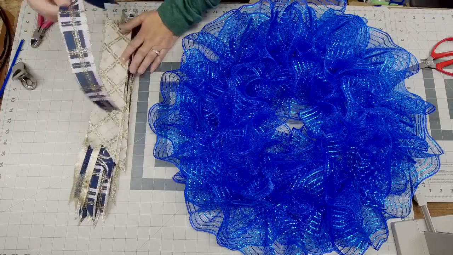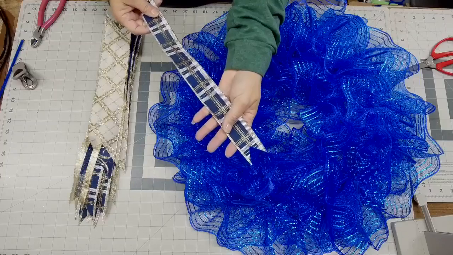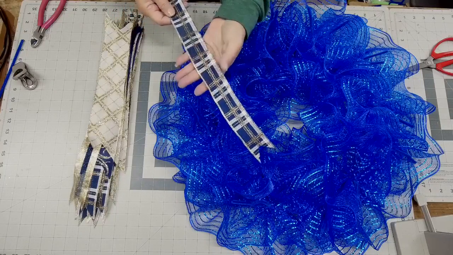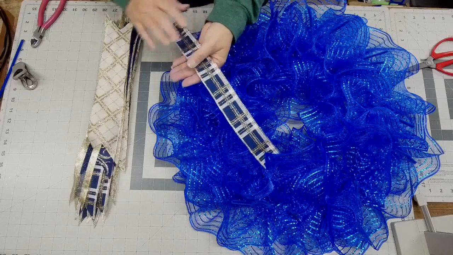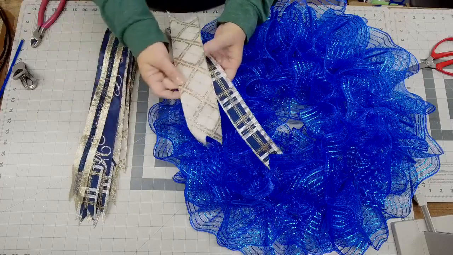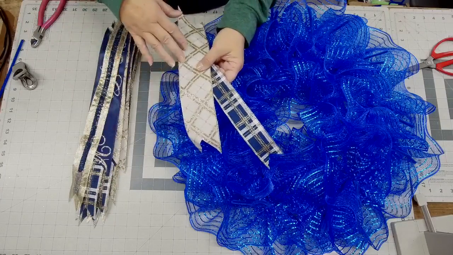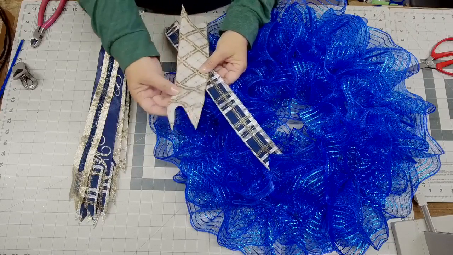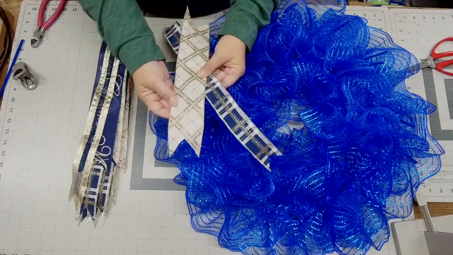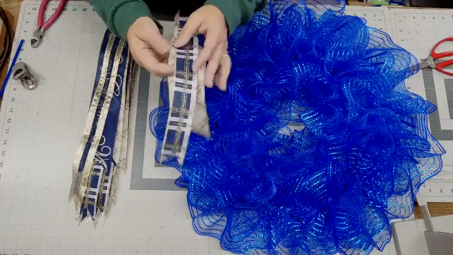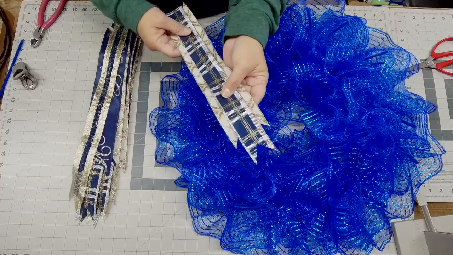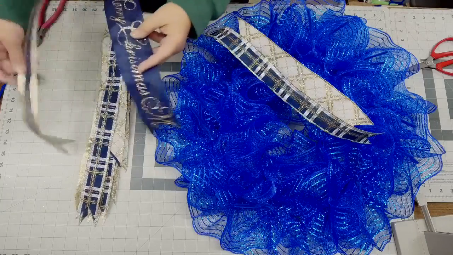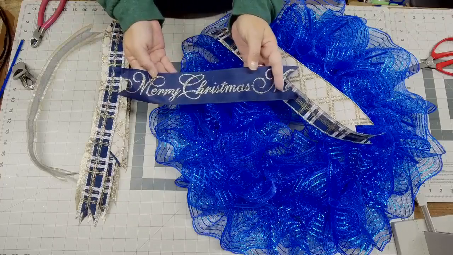So we're doing this 1.5 inches, and it is a navy blue, a gold, and a cream, kind of like a plaid from Craft Outlet. We're pairing that up with an ivory and gold. This is from Joann's. So the 2.5 inch is cut to 14-inch pieces, and the 1.5 inches are cut to 19-inch pieces. And then we're going to feature our Merry Christmas ribbon.